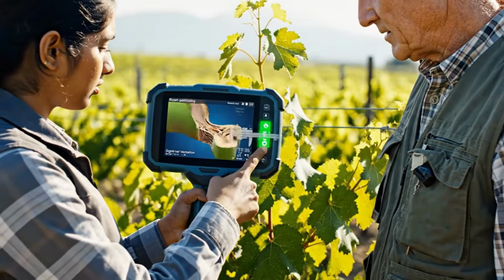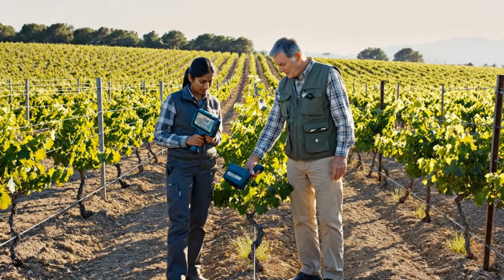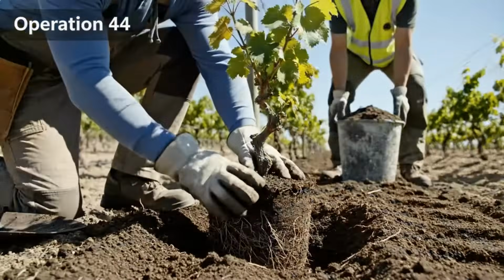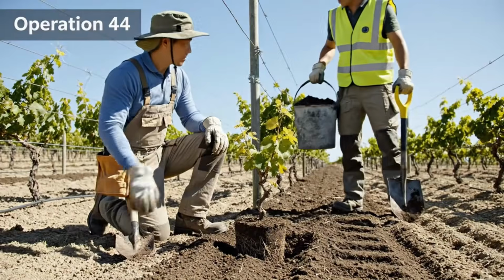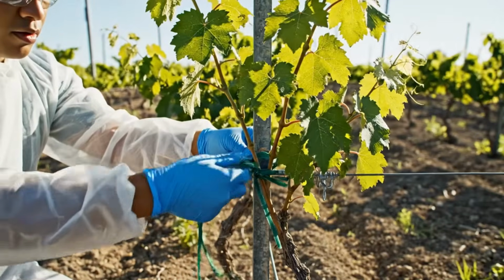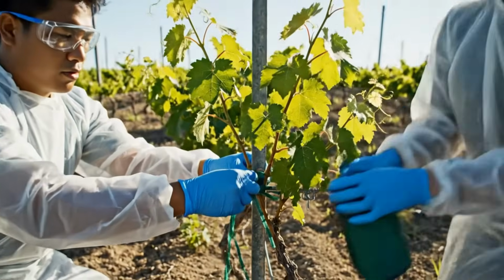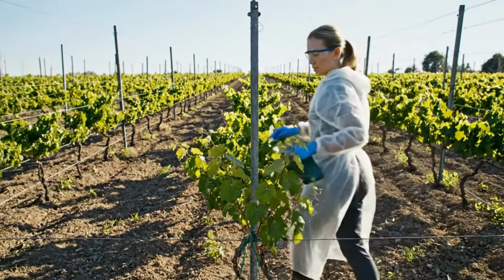Operation 43. Crown positioning accuracy is verified manually and digitally. Operation 44. Soil backfill compaction is performed in controlled stages to secure root-to-soil contact without eliminating necessary pore space. Operation 45. Initial vine anchoring is carried out by securing young plants to temporary supports that prevent wind displacement.